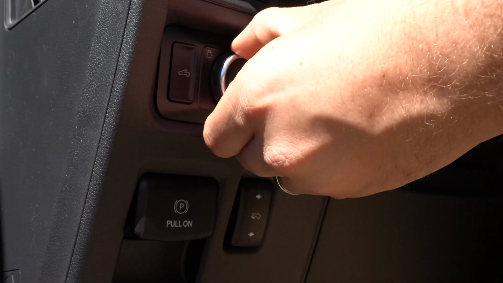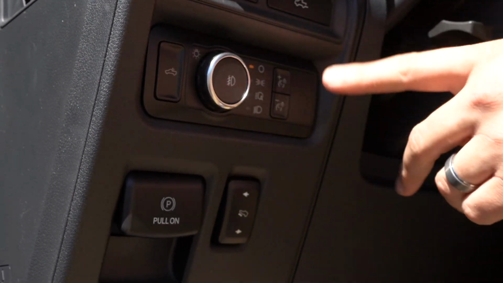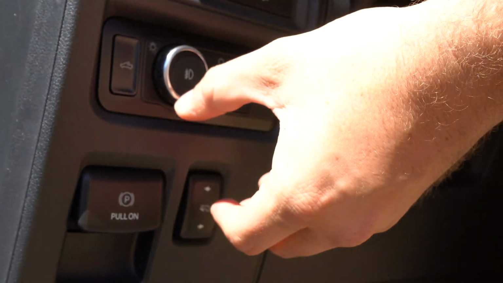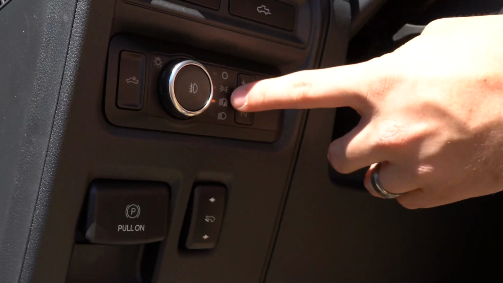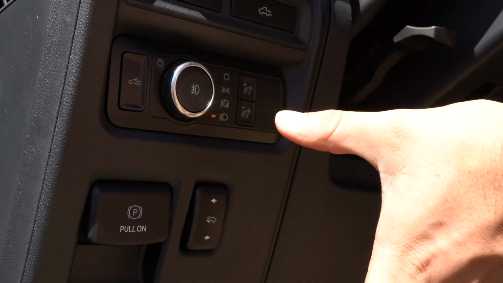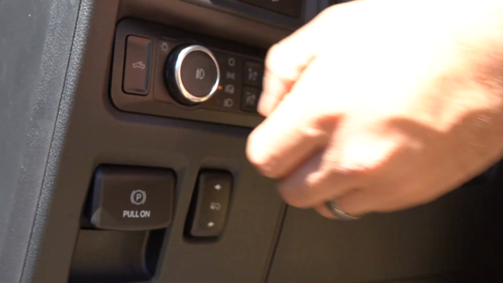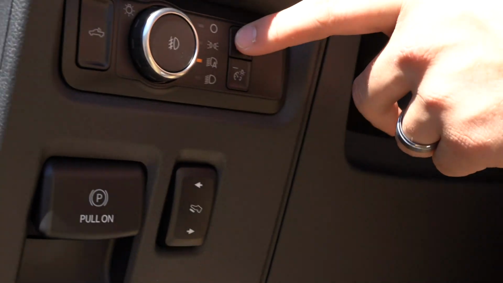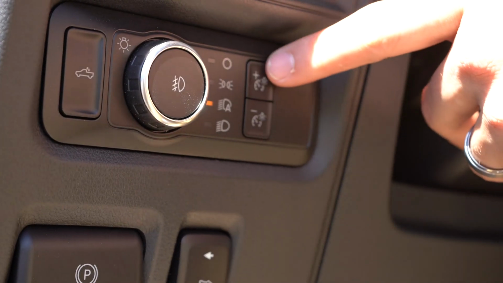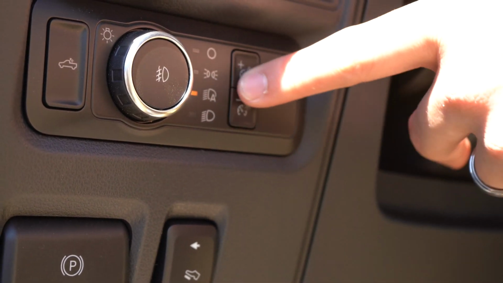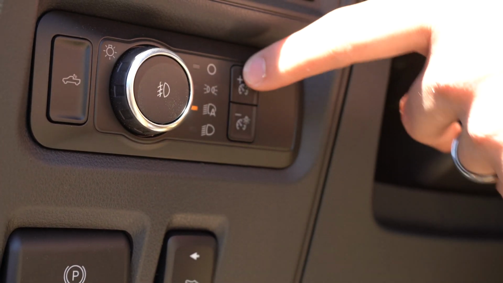Now this is actually gonna operate all the headlights. So off, parking, automatic headlamps, headlamps on, and then actual brightness and dimness of the interior lights on the dash. So this is how you turn them up and down.